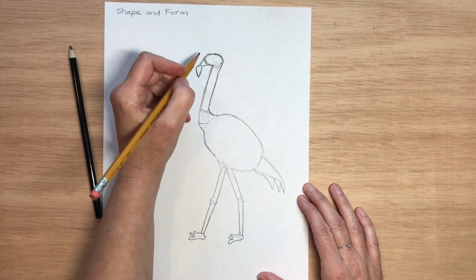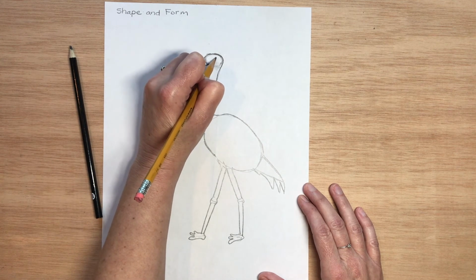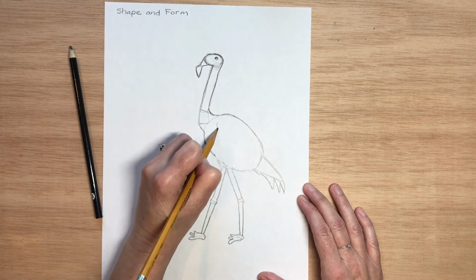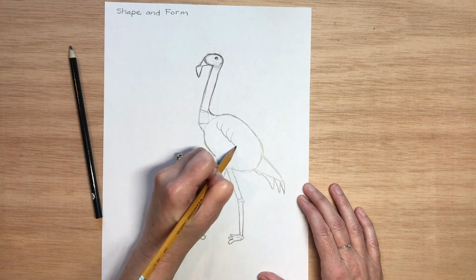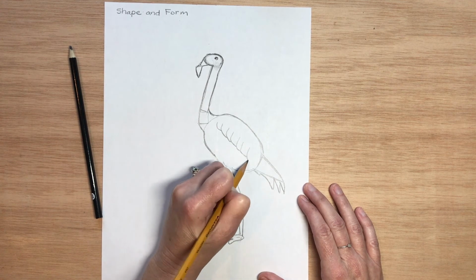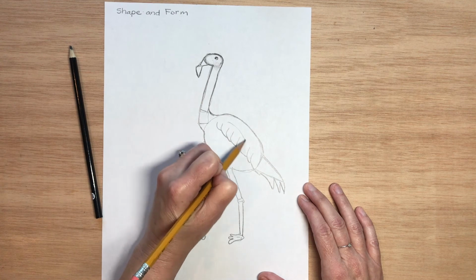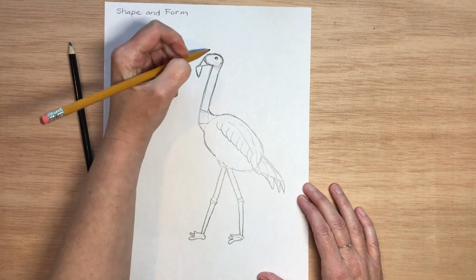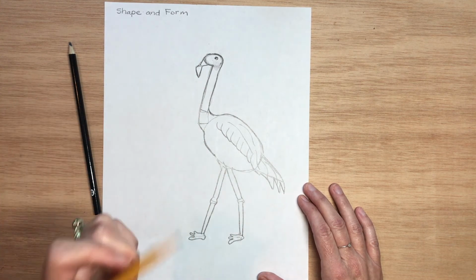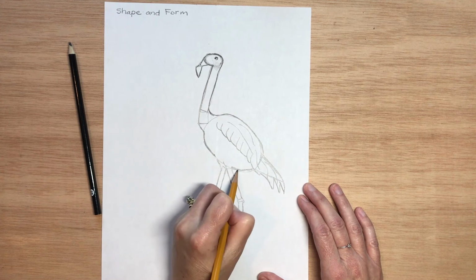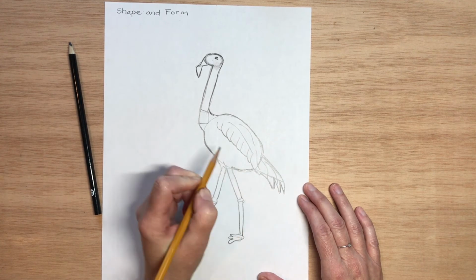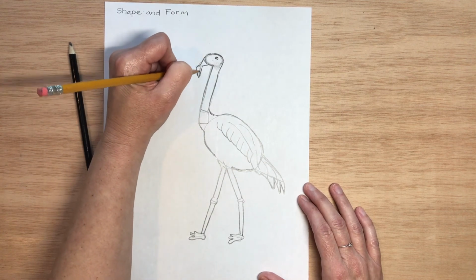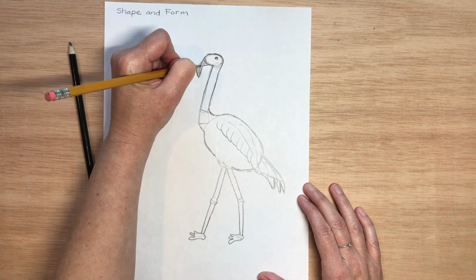Okay, and then why don't we give him an eye? About like right here. And maybe some feathers here. So you can see my underlying shapes here, but if you want to practice this again, you would want to do that much lighter, like make those shapes lighter. But they just really serve as a guide. And let's see, their beaks are usually a little darker, like that.